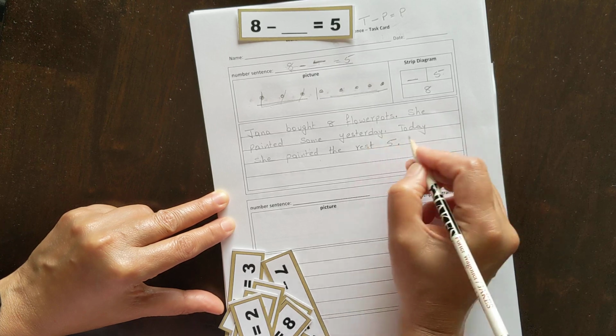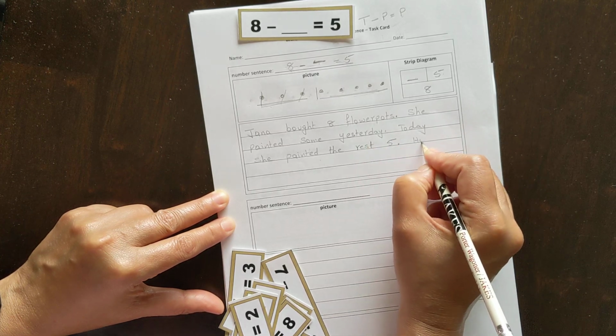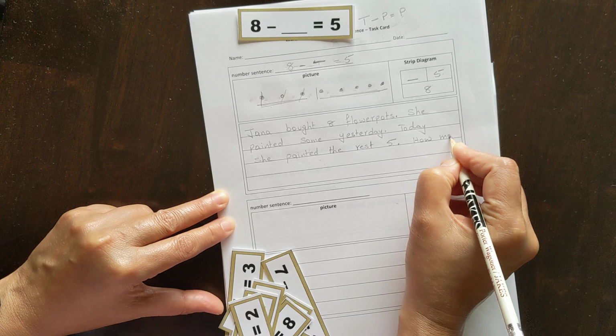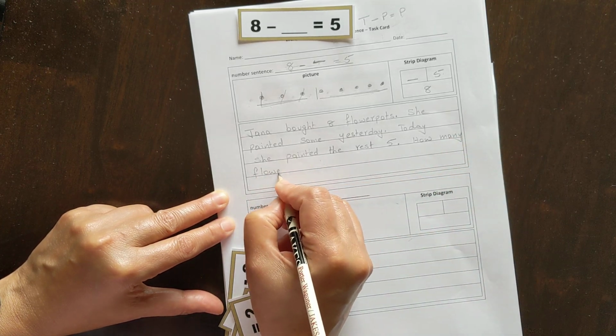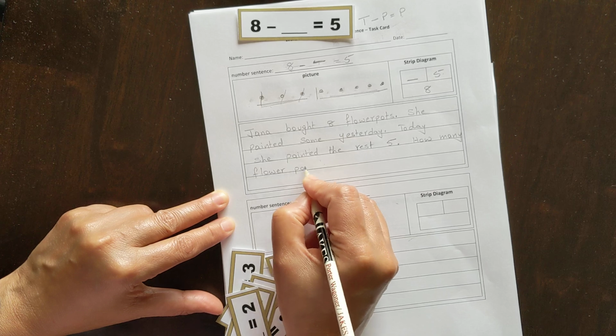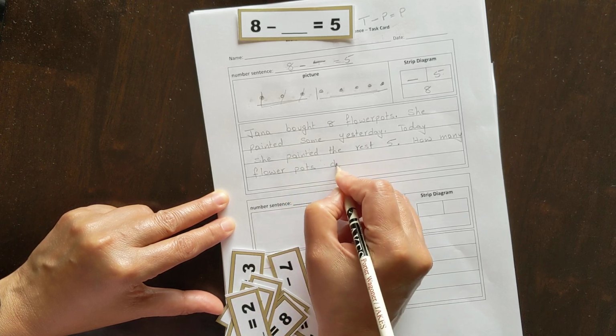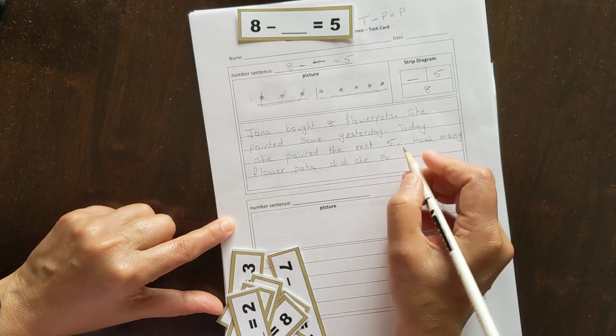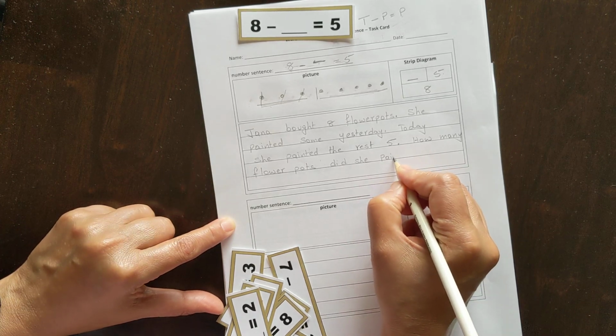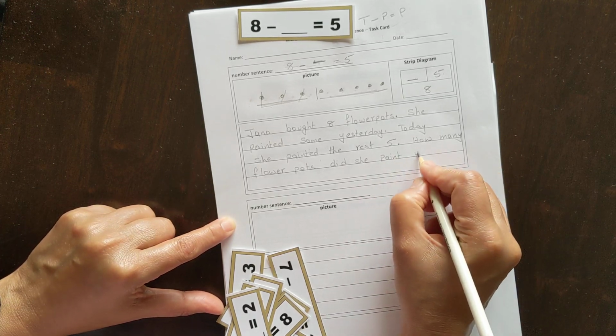Now this is information, and the question is how many flower pots did she paint yesterday?